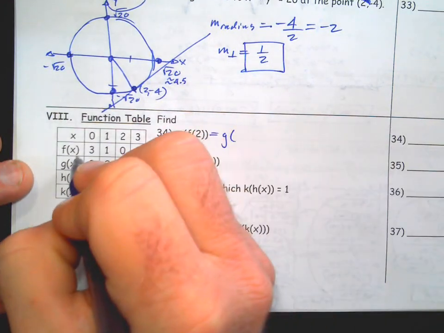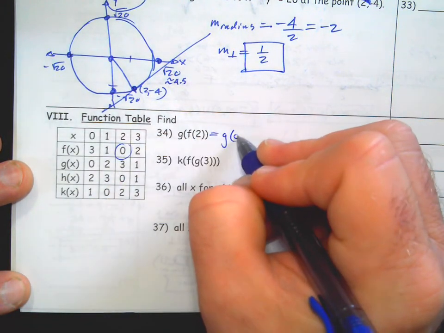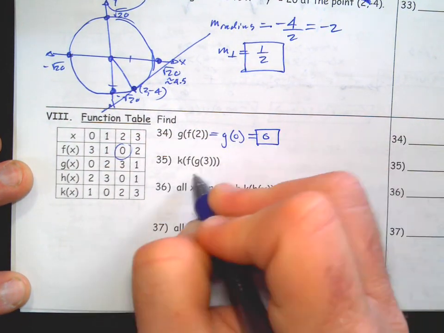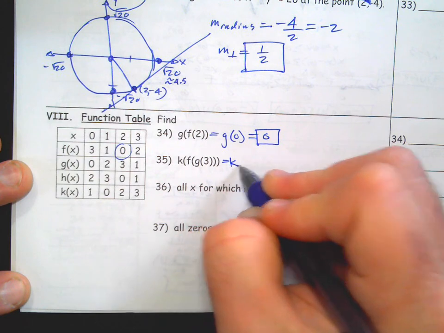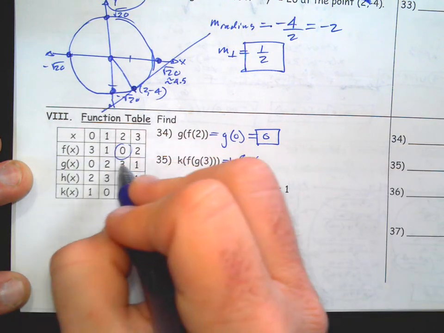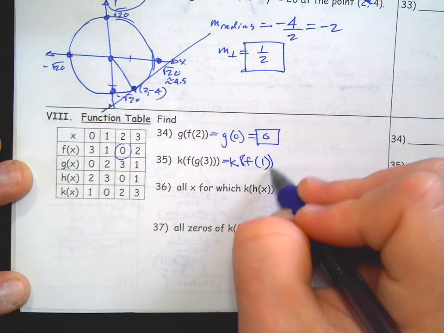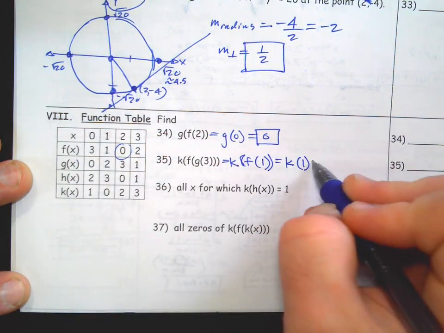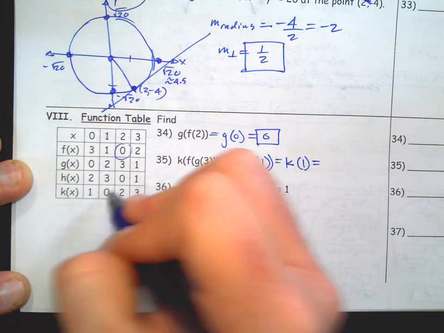So f of 2 is 0. G of 0 is 0. Got to work from the inside out. So g of 3 is 1. F of 1 is 1. K of 1 is 0.